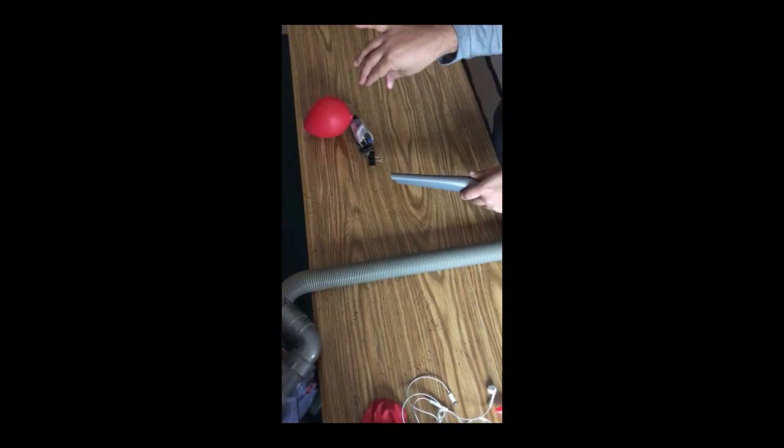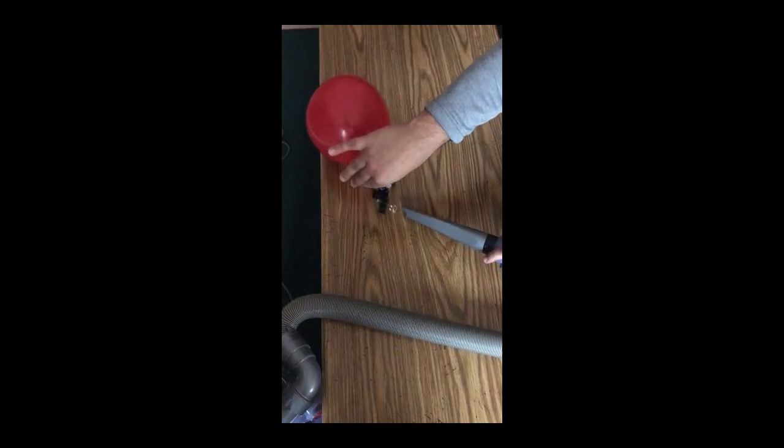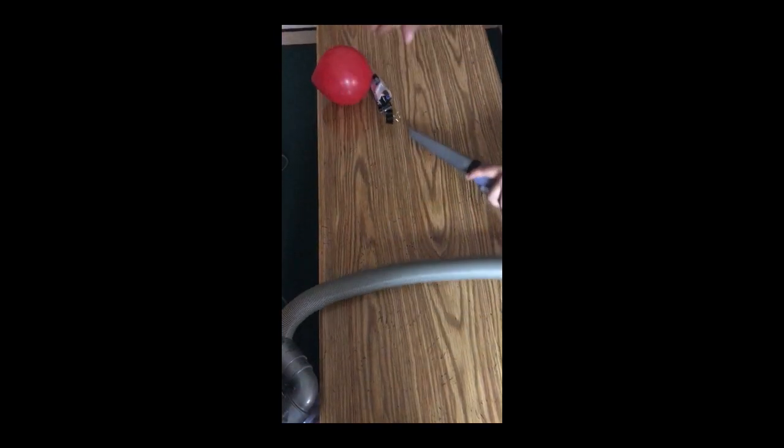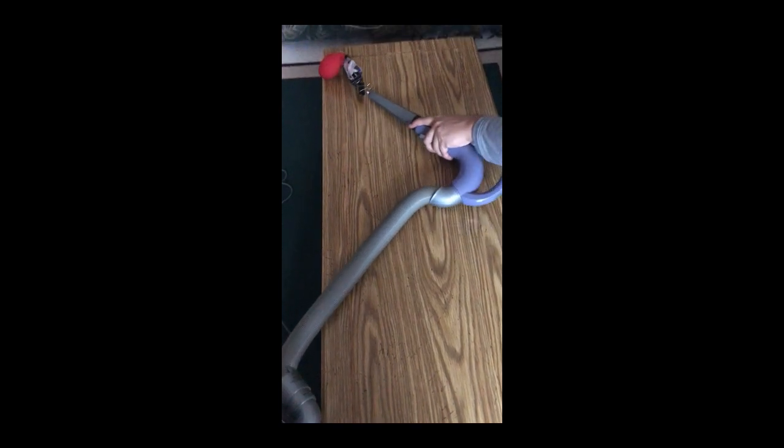In both cases the vacuum hose is behind the car to remove the motion, but it was drag that slowed down the car. As you can see, the balloon car didn't get to accelerate nearly as much when the vacuum hose was near the balloon opening.